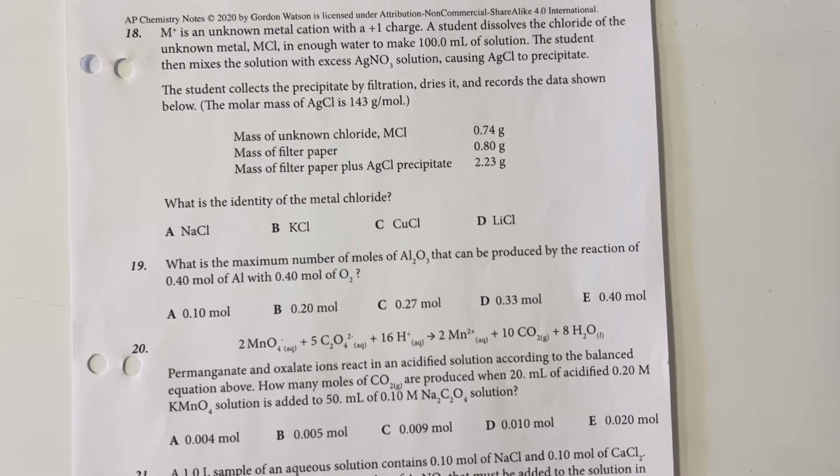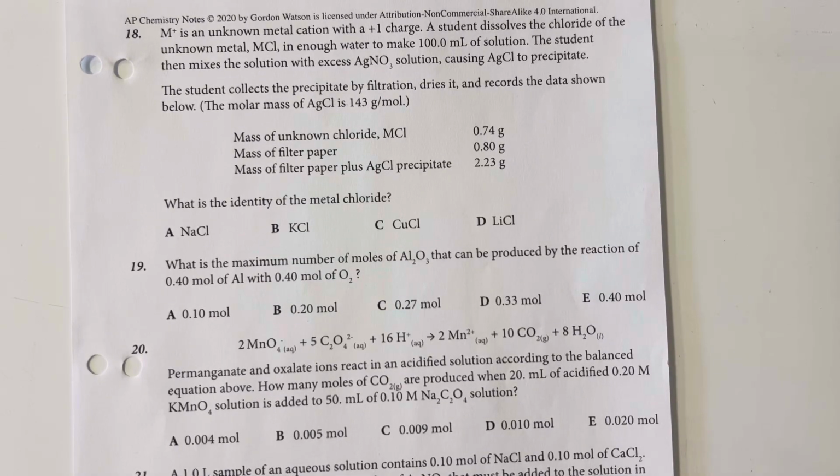M plus is an unknown metal cation with a charge of +1. A student dissolves the chloride of the unknown metal, MCl, in enough water to make 100 milliliters of solution. The student then mixes the solution with an excess of silver nitrate, causing silver chloride to precipitate. The student collects the precipitate by filtration, dries it, and records the data shown below.